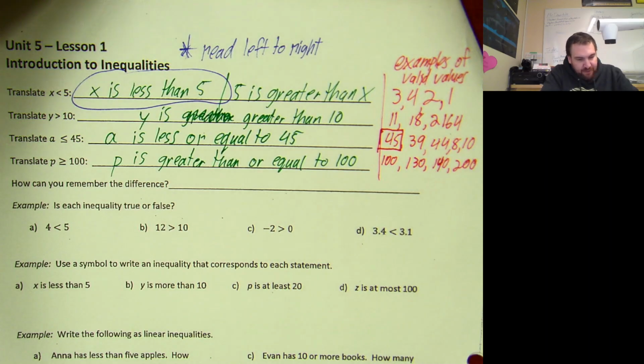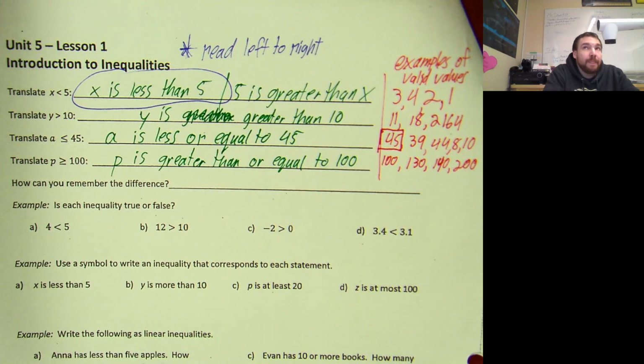How can you remember the difference? Well, I don't particularly care how you choose to remember the difference. I don't love the alligator example, even though that is what I grew up learning. It's just, yeah, there's a few different ways to recognize it. The arrow points at the smaller value. The alligator eats the larger value. However you choose to remember that, I'm just going to leave that open to interpretation for you.